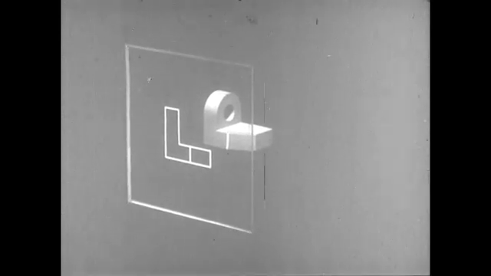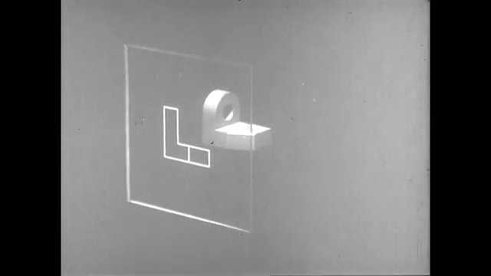A line parallel to a plane of projection will show in its true length. A line perpendicular to a plane of projection will be projected as a point. An inclined line will have a projection shorter than its true length.